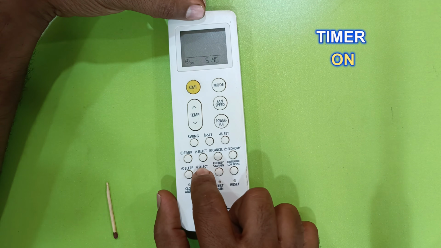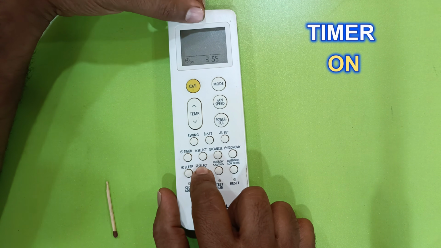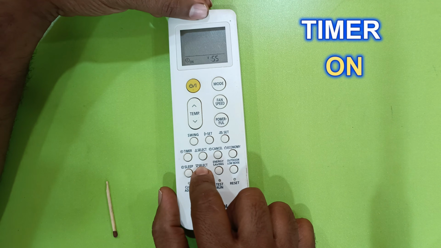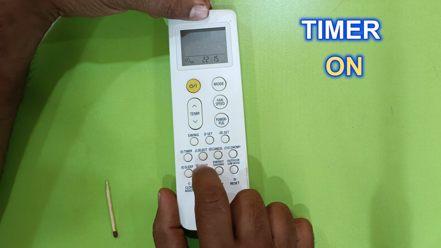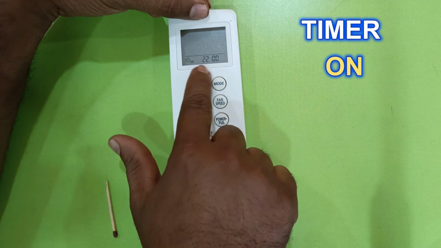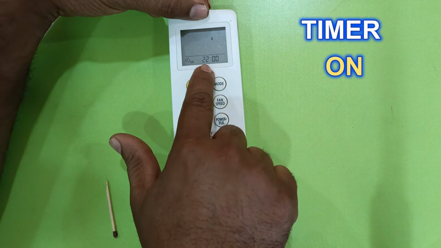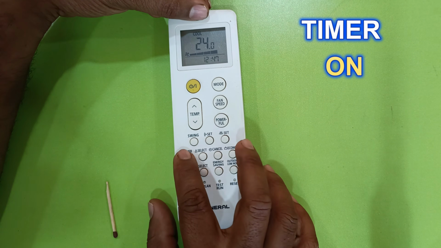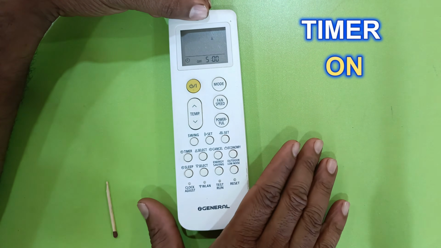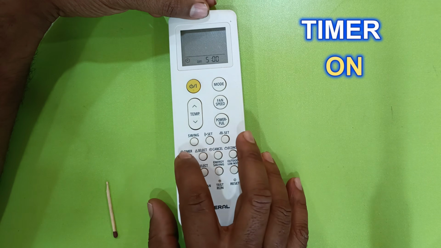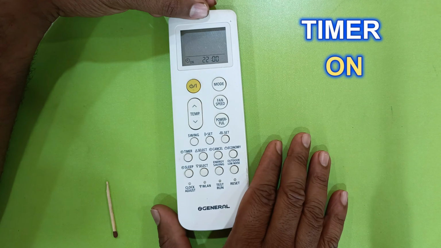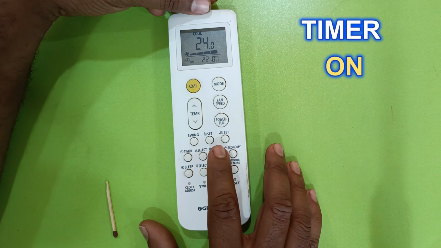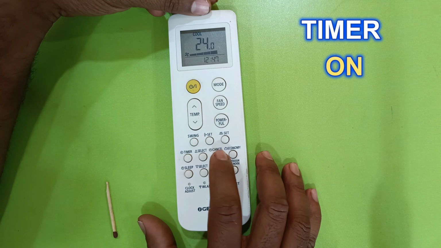As soon as you press the timer button, the time of timer on will be visible. Now you set the time of timer on using the up down button. In timer on, you can automatically turn on your AC according to the time. For example, suppose I want to automatically turn on my AC at 10 pm, then I will set the time as 10 pm. And on pressing the timer button once again, the time of timer on will be set. By pressing the timer button, you can see the time of timer off and timer on. If you want to cancel the timer, then you can cancel the timer by pressing the cancel button.